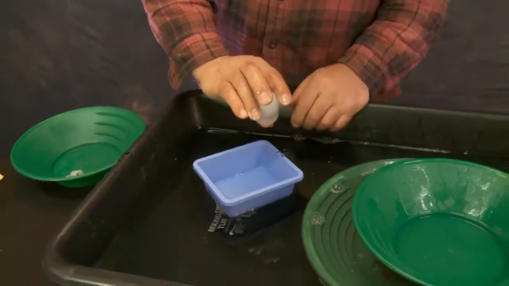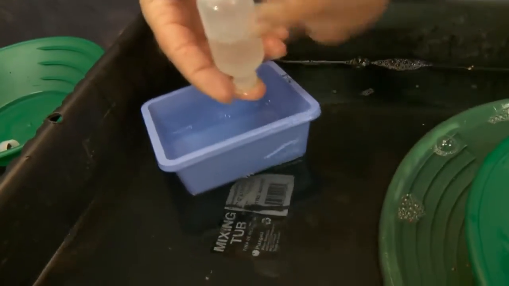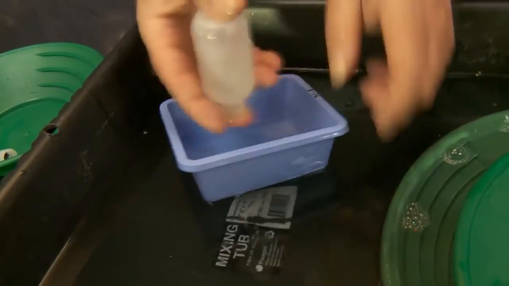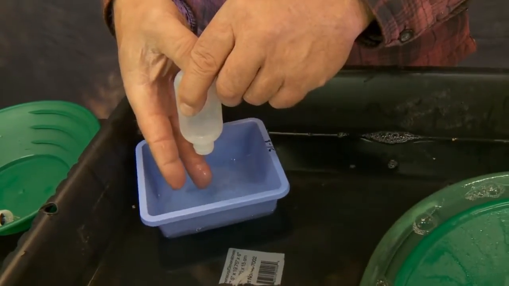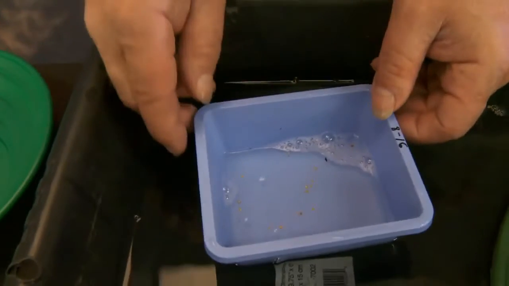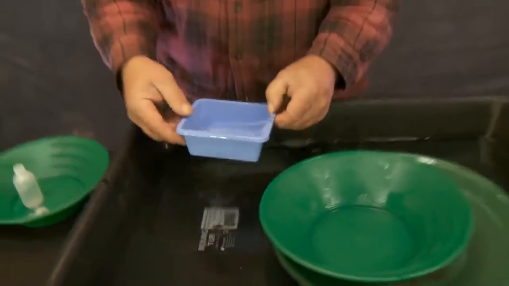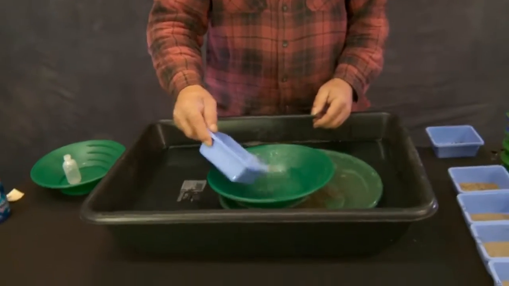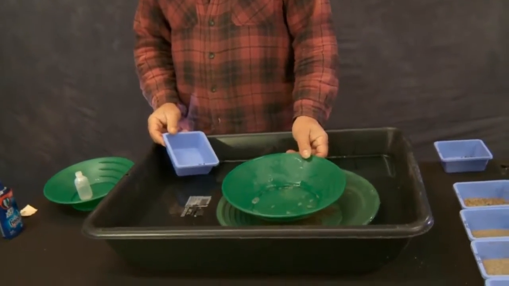I'm going to hold your finger over top of the port, turn it upside down so all of our gold is down by your finger. We're going to make like a little tornado in there and just let it pour over your finger. And there's our gold. Okay, so that's a better look at the gold.